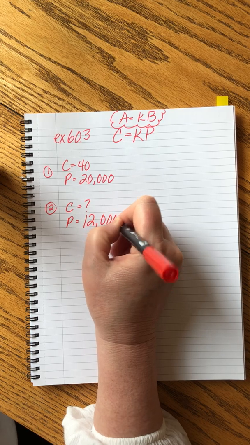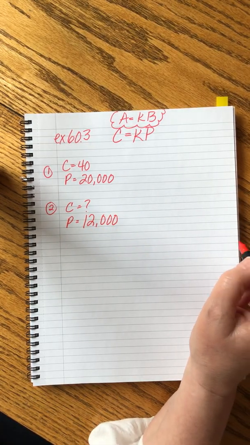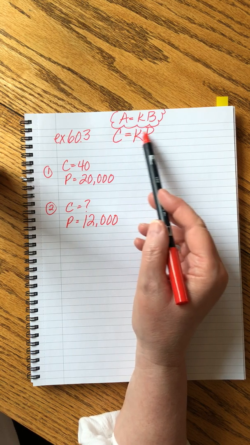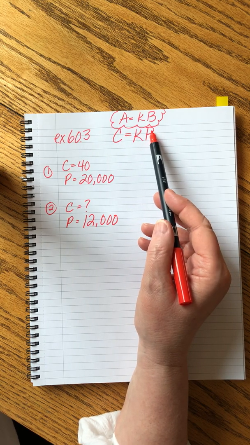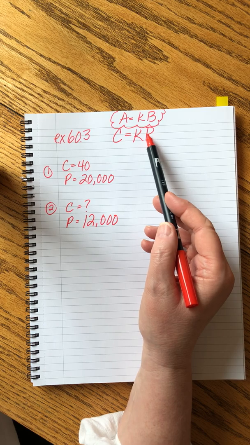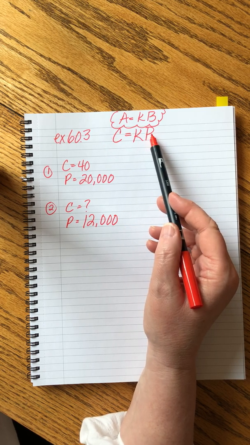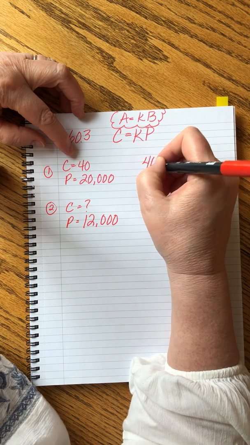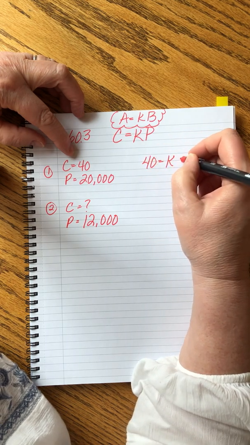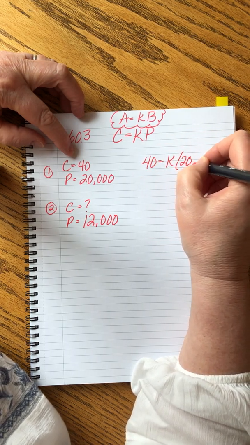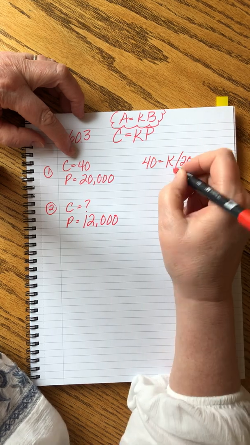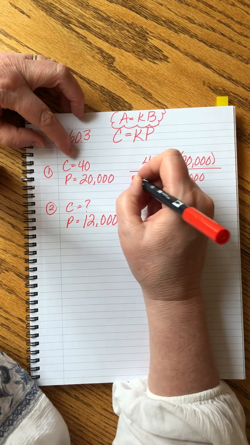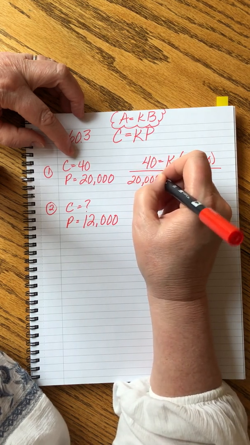Okay, the numbers are bigger now. It is easily confused. Now is when it will pay off to use the formula version. Don't try to do it in your head. So we say 40 equals K times 20,000, simple plug-in, divide by 20,000. Now, this yields a constant that looks very weird.